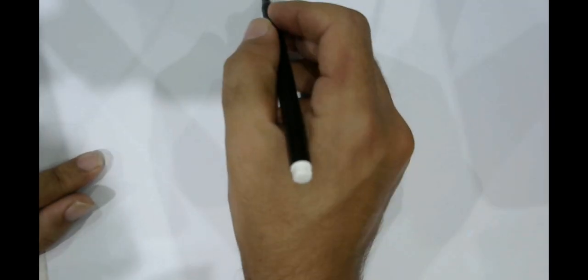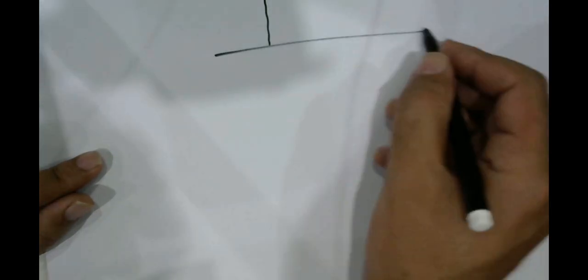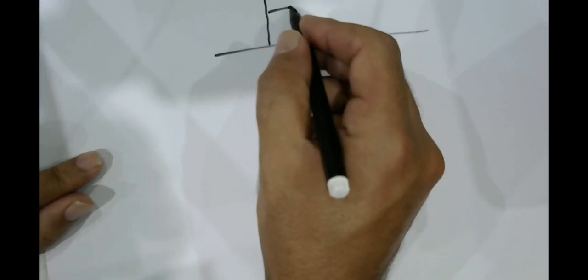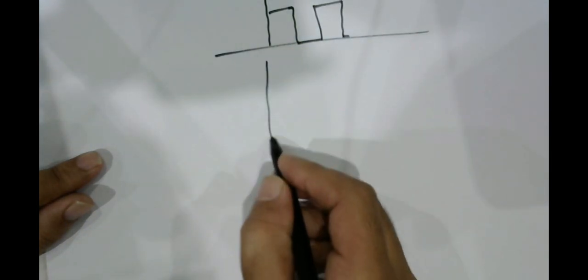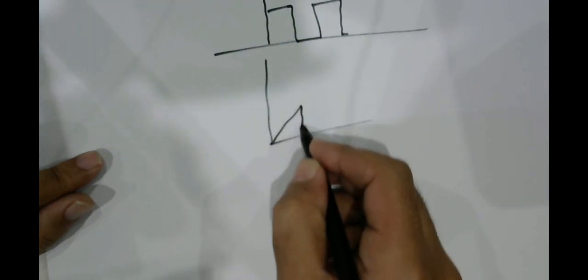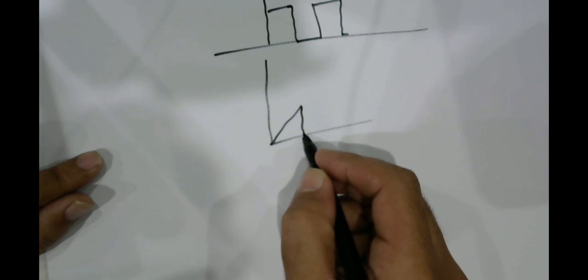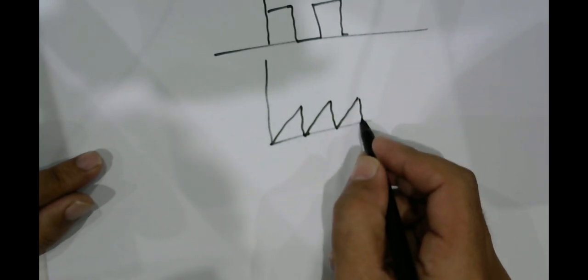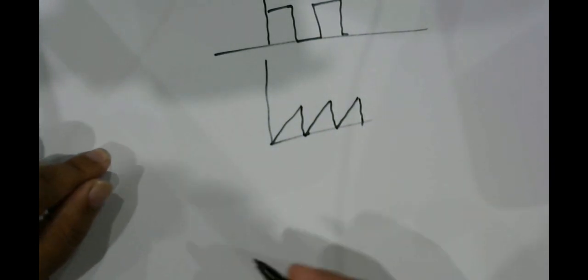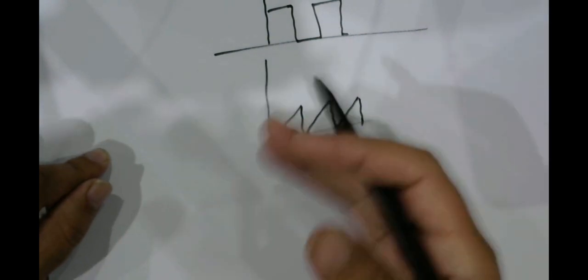You already work with the oscilloscope and function generator. You might know that in a function generator you have this kind of signals. You have a square wave signal, you have this kind of signal, this sawtooth type signal, and many more such signals.